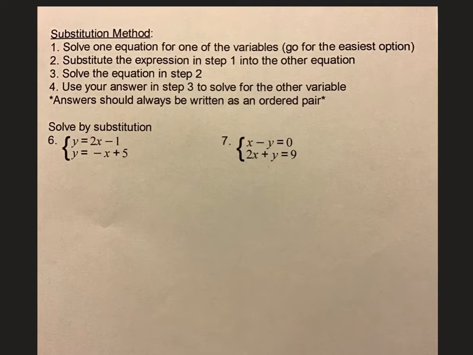In the grand scheme of things, I'm not really going to tell you, you have to solve this way. If you are really good at elimination, I'm just going to let you solve these by elimination because that's what's going to make you successful. If you're really good at substitution, just solve substitution because that's going to make you successful. So whichever one makes more sense to you, whichever one is easier for you, go with that.